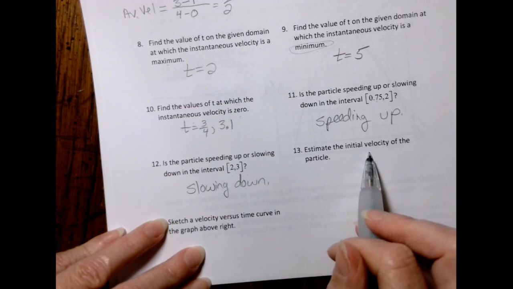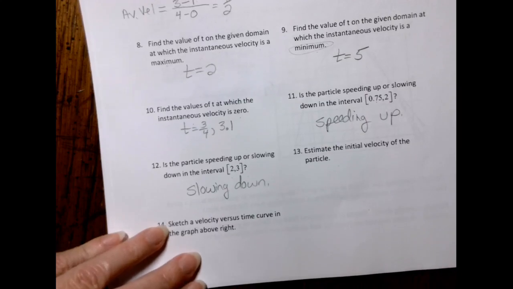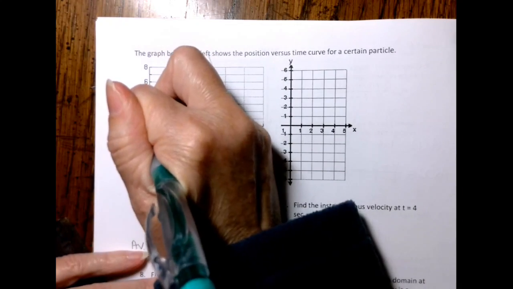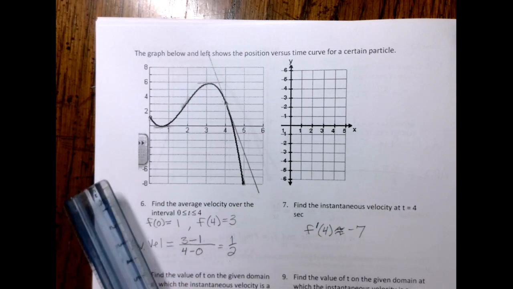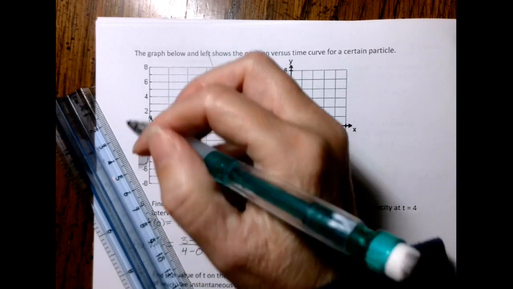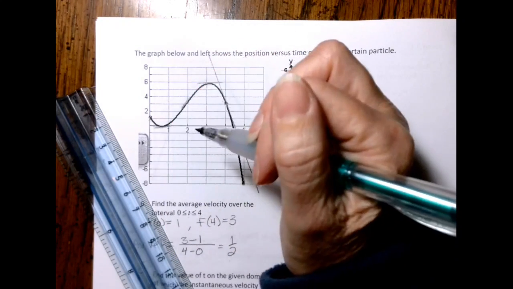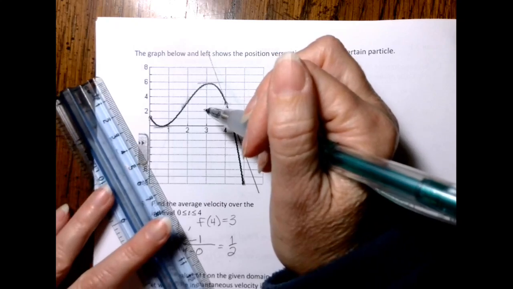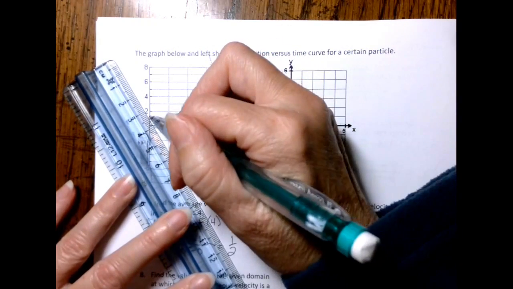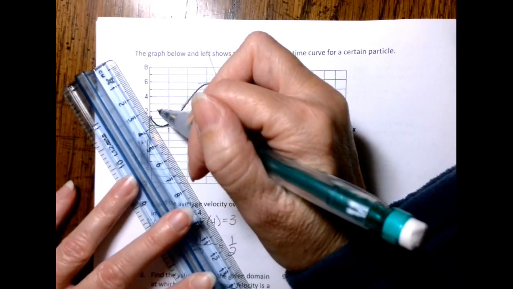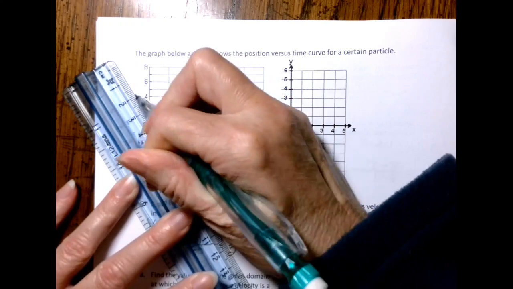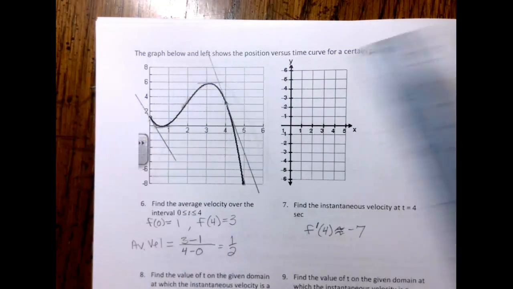Estimating the initial velocity of the particle. Well, initially is right here at that 0, 1. And I want to know, well, what's the rate of travel at that original moment? It's some kind of a negative rate, so that's where I was talking about we can have negative velocity. I'm going to take my ruler and line it up so I'm just grazing the curve at that one moment, trying to model its slope right at that moment. Like how much is it decreasing?